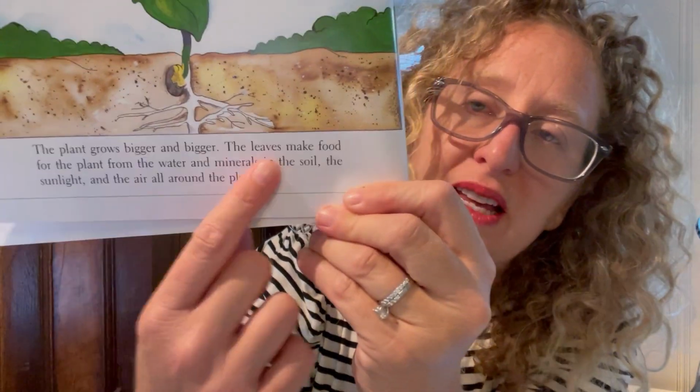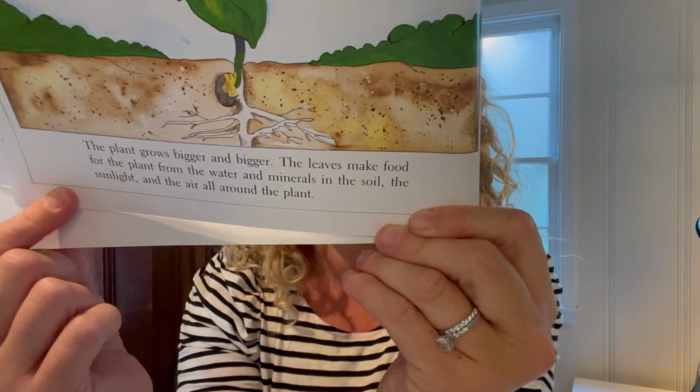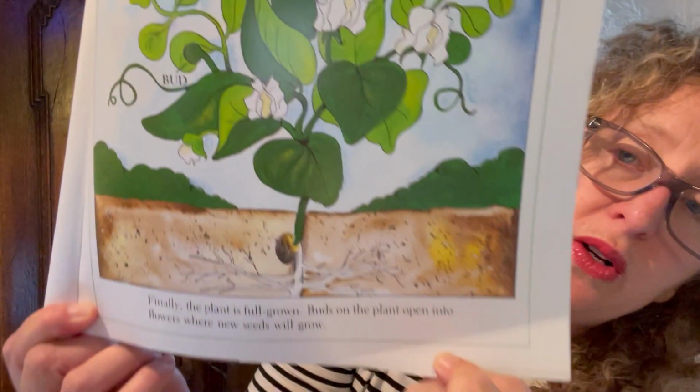Oh, I love this. It's so beautiful. The plant grows bigger and bigger. The leaves make food for the plant. I'm going to read that again. The leaves make food for the plant from the water and minerals in the soil, the sunlight, and the air all around the plant. So I just read several things that the plant needs. Air, sunlight. Remember the other book, space? It needs some space. You can't crowd plants. Finally, the plant is fully grown. Buds on the plant open into flowers where new seeds will grow.